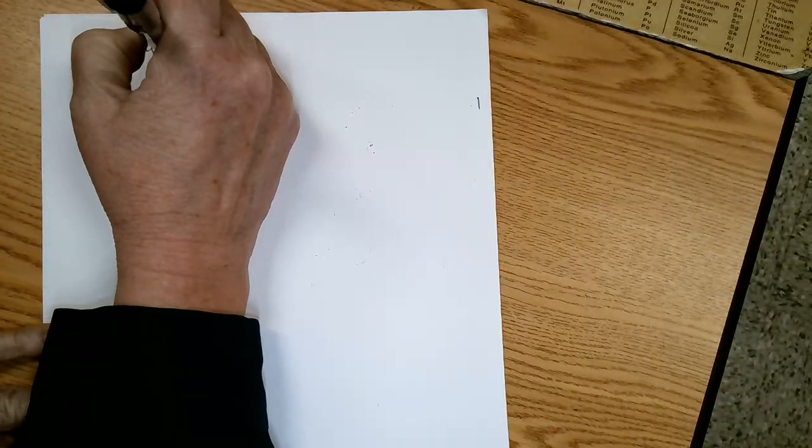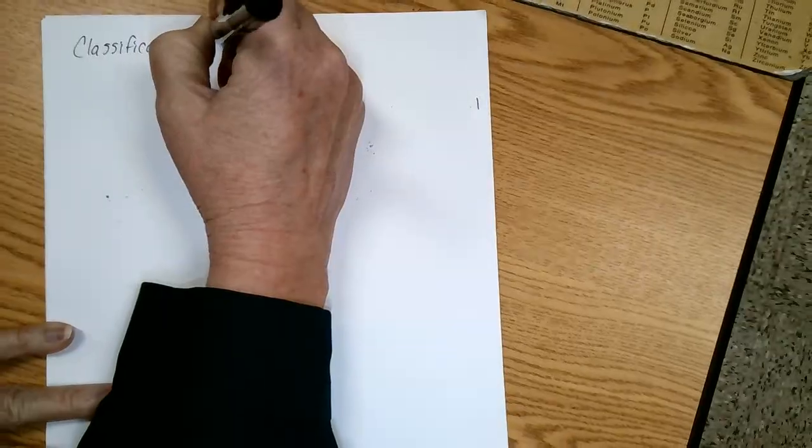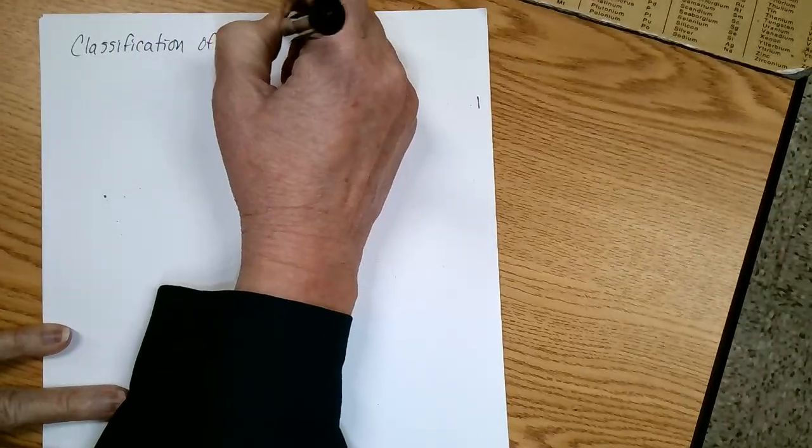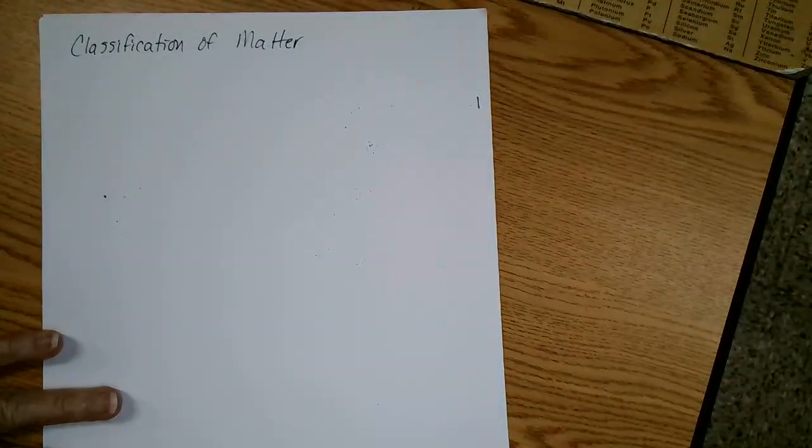Classification of matter. Well, first off, matter is anything that has two very important characteristics.